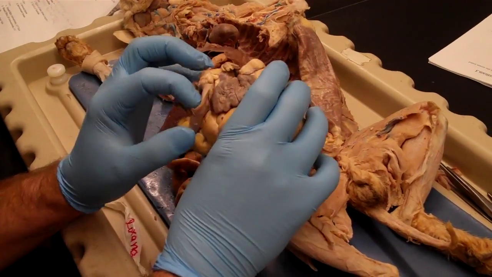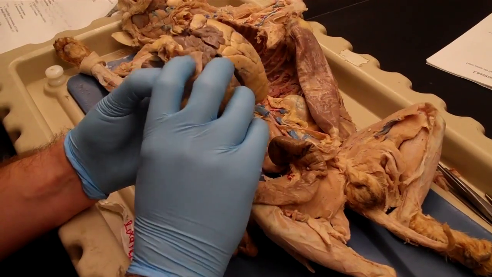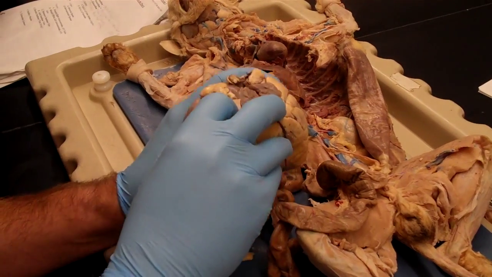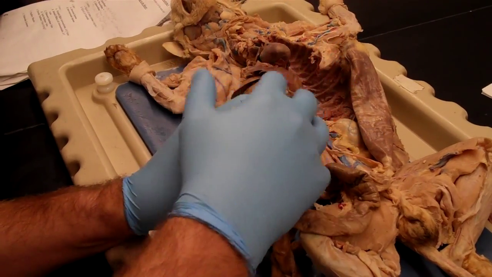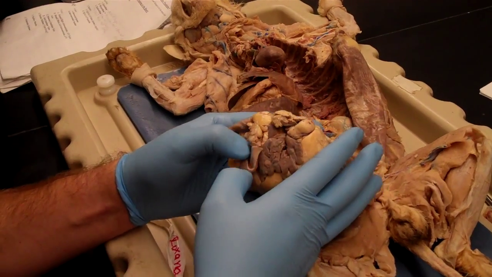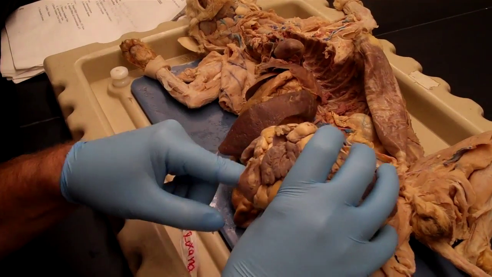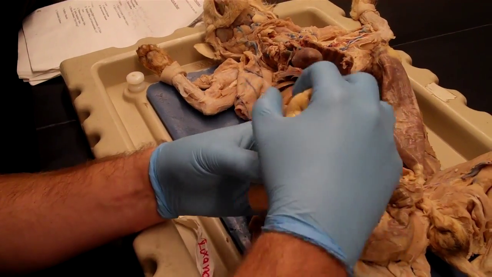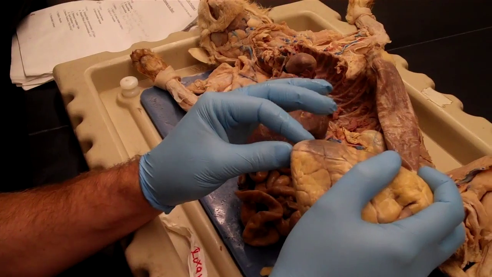But yeah, so the wide end, and if you look at the base, you'll see all the holes, because if the heart's been cut out of the body, all of the vessels coming in and out are going to be associated with the base. So if you look down at it, you'll see all these sort of open holes. There's one there, one down there. So that's going to be the base. Apex will be the pointy part.